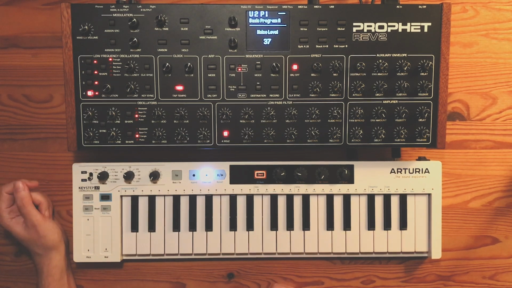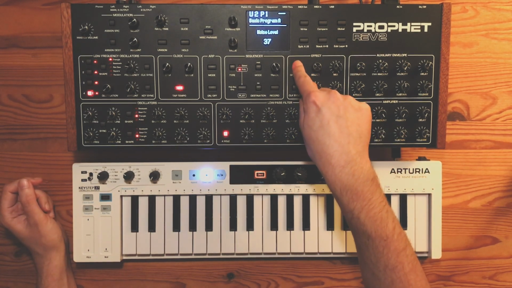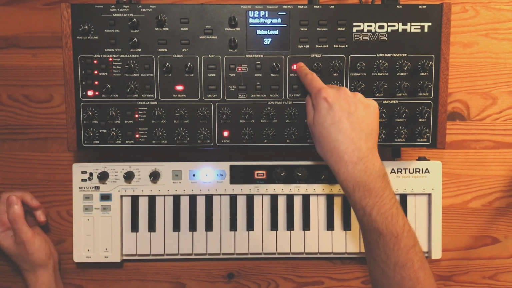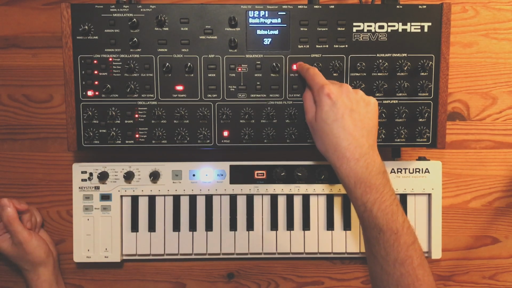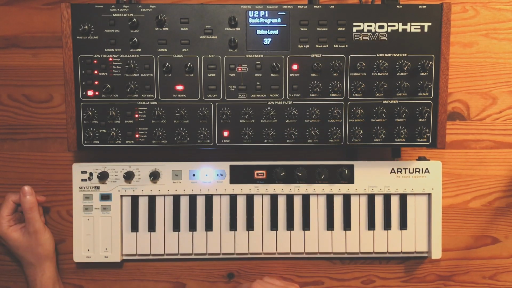Okay, so finally I'll switch off the reverb effect on the Prophet and turn the reverb on the Specular on, just so you can hear what I like about these different sounds.